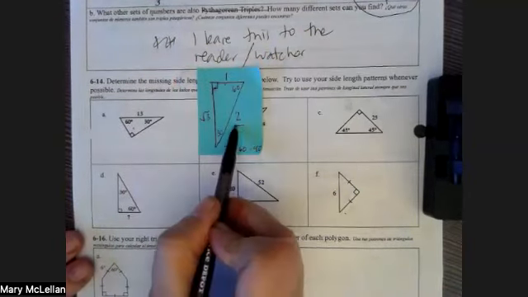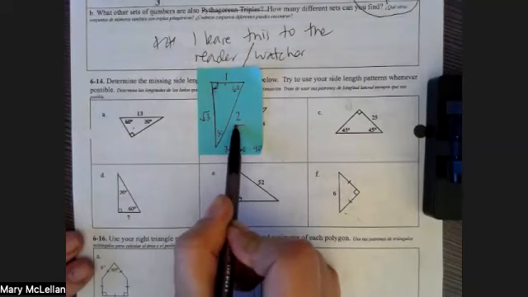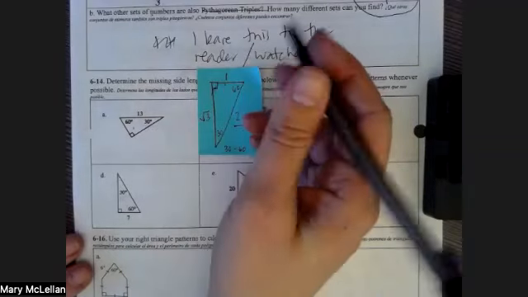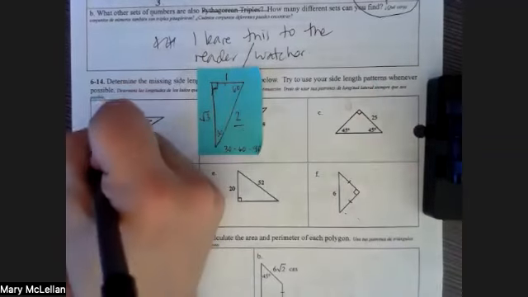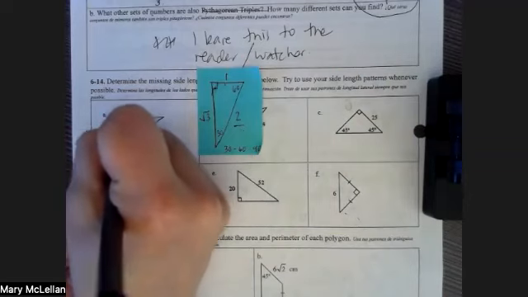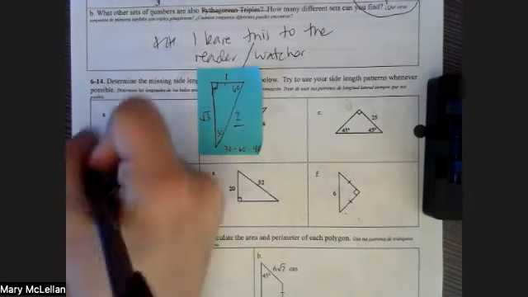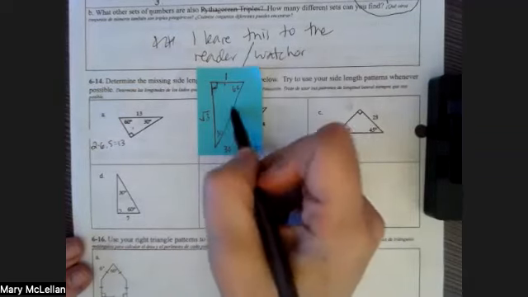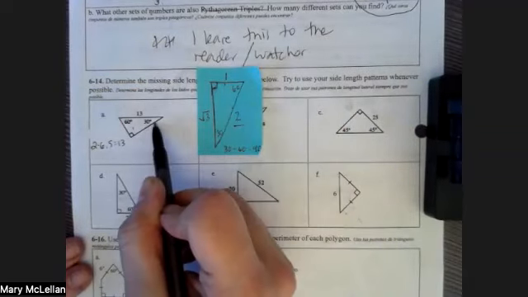To get to 13 from 2, I need to multiply by 6.5. So 2 times 6.5 equals 13. We will also have to multiply 1 and root 3 by 6.5. I'm taking my original triangle and I'm scaling it to this one.